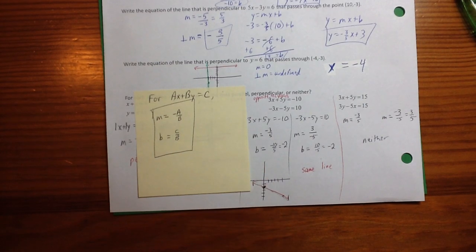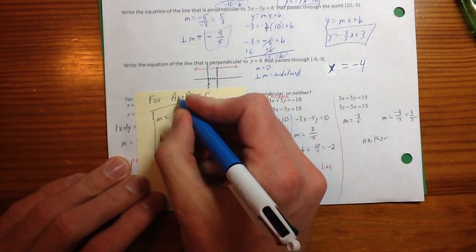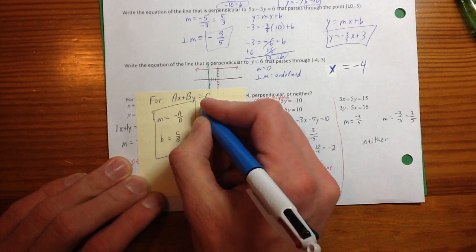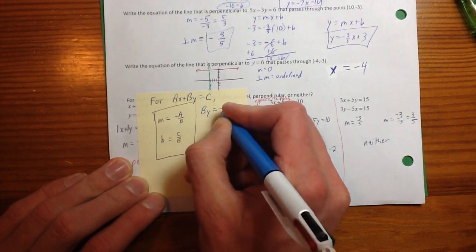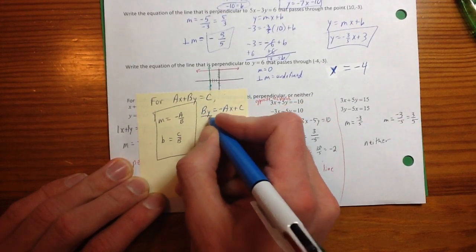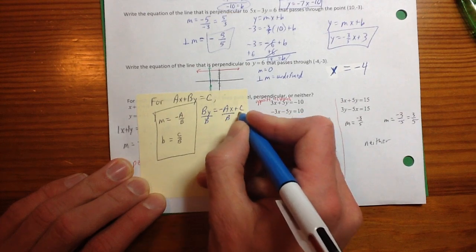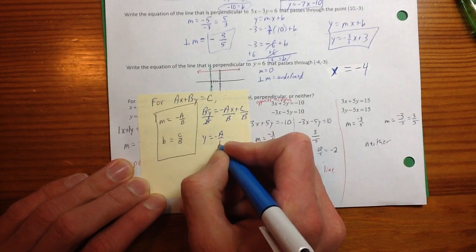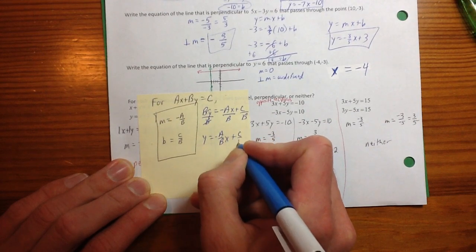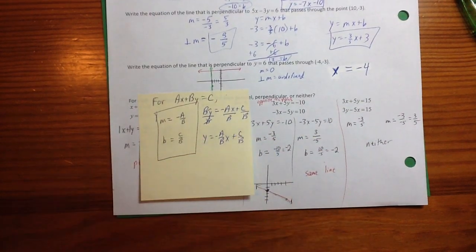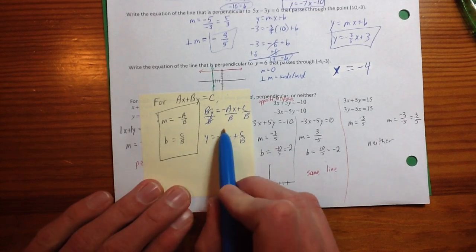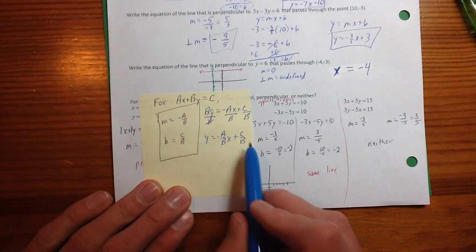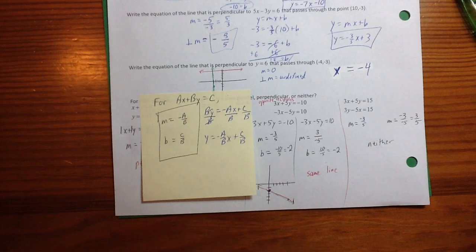Okay, so in order to solve for y, I'd take this ax and move it to the other side. So I'd have by equals negative ax plus c. And then I would divide by b, and divide that by b, and divide that by b. And we'd cancel, and y would equal negative a over b times x plus c over b. Don't be afraid that there's no numbers in there. It's all right. But you see what your slope is? Negative a over b. Boom. C over b is your y-intercept. There you go.